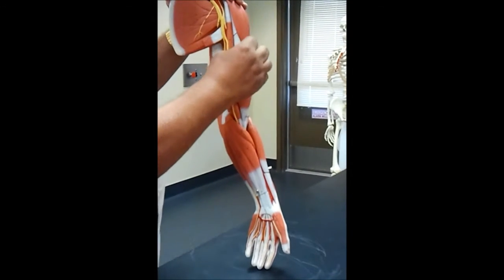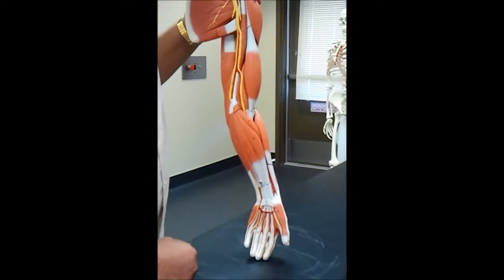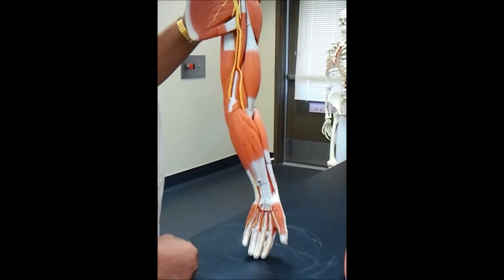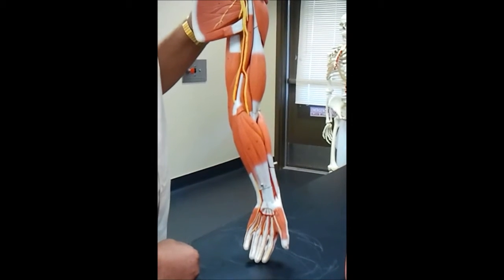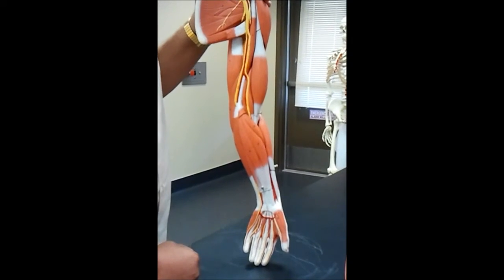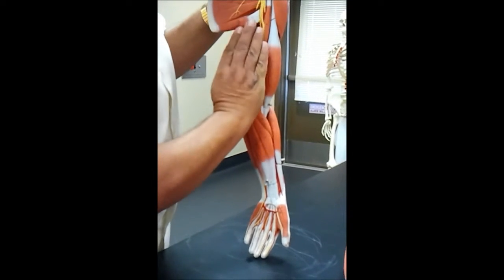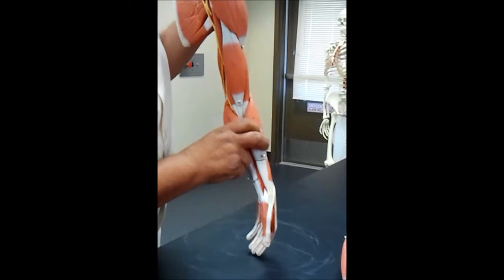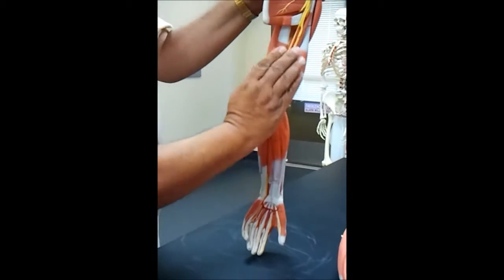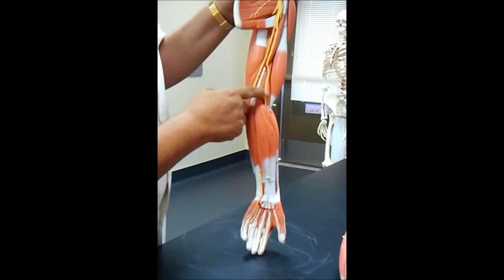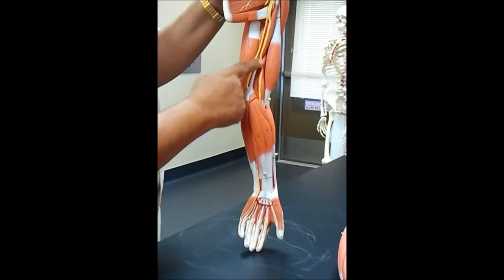Okay, we have the biceps... somebody removed part of it. Biceps brachii. It should be covering here. I don't know who is stealing this thing. It should be this way, because deep to it we have this artery, brachial artery.